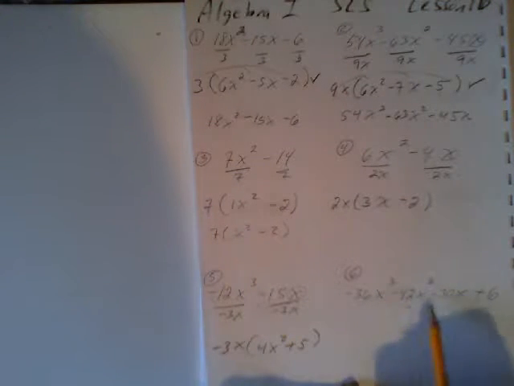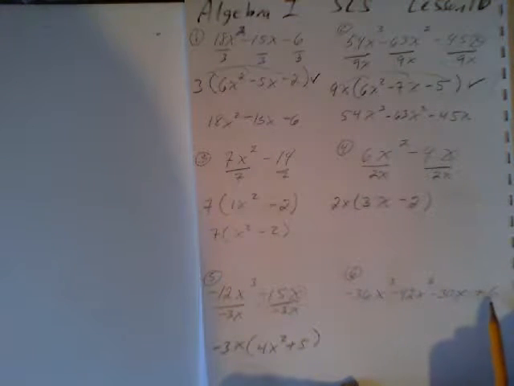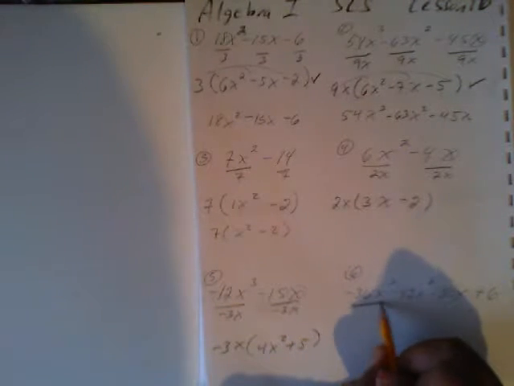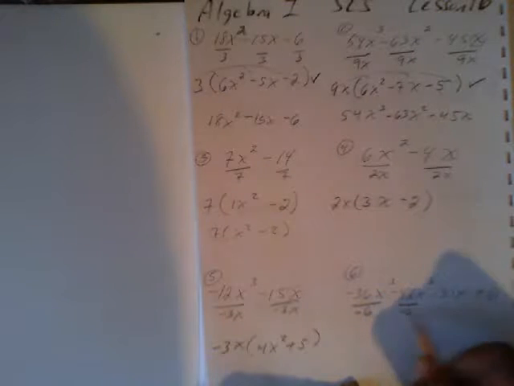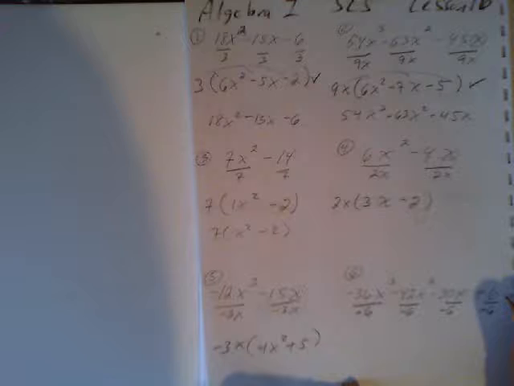Okay, here it leads with a negative, so our GCF is going to be negative. And 36, 42, 30, and 6. All of these can be divided by 6. So I'm going to divide by a negative 6 in each term, and there's no variable at the end, so negative 6 is your only GCF.